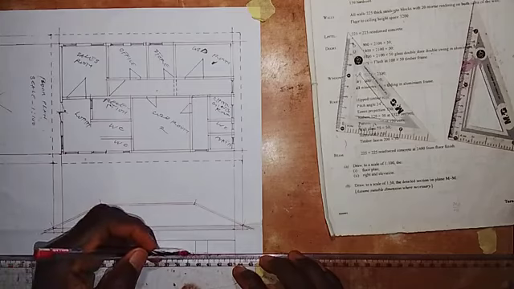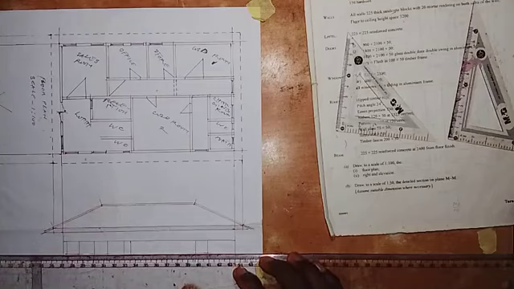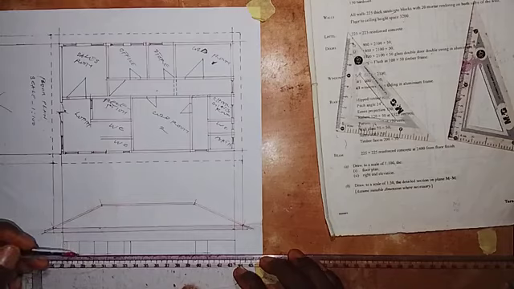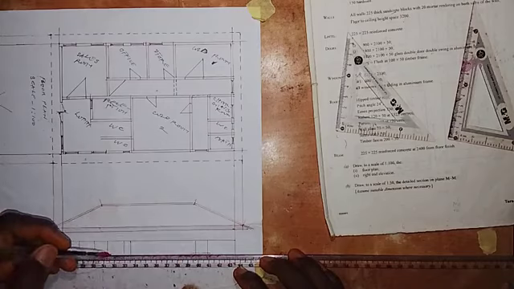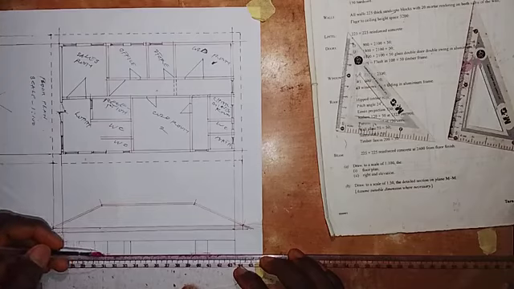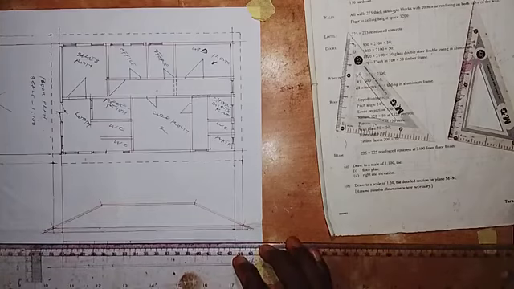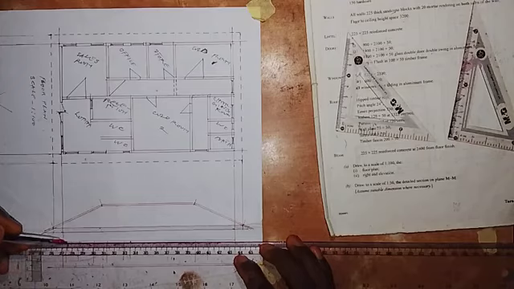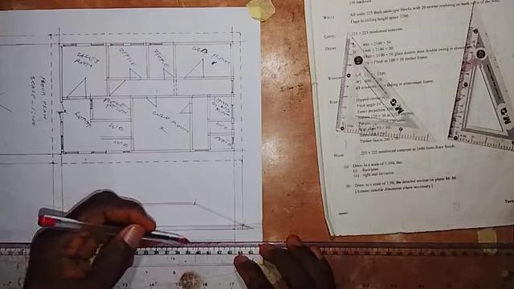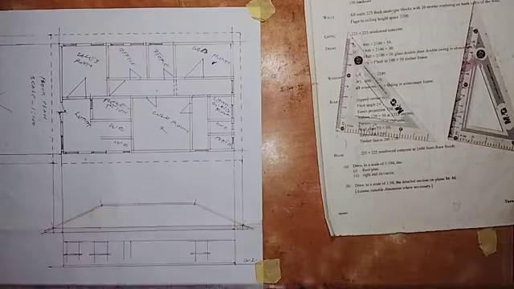Okay, so we have this now. So then I will come down a bit, like 1 millimeter for the frame, and then draw the line here like this, and then here. Okay, so then I'll come up here and also take 1 millimeter down for the frame. So I'll draw this. Okay, so we have this now.